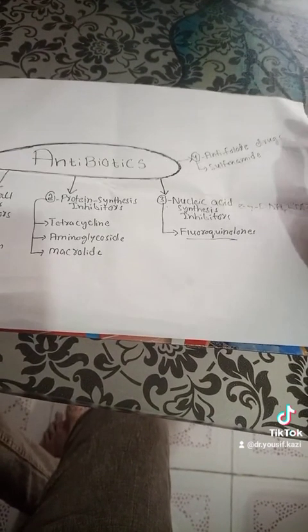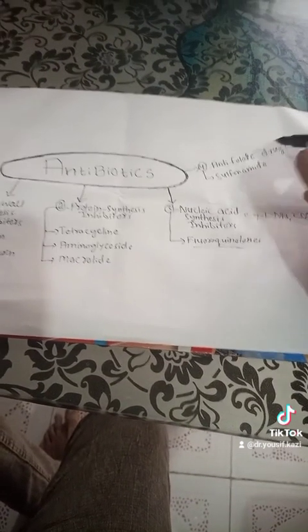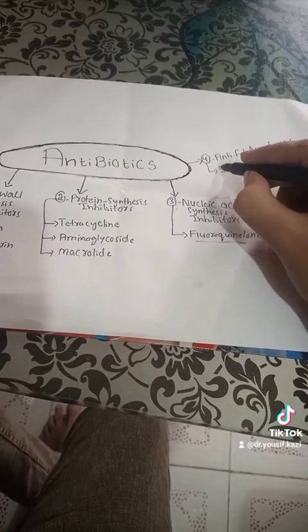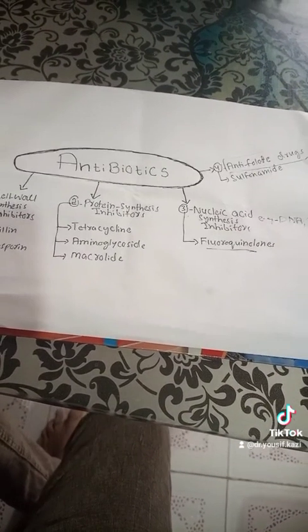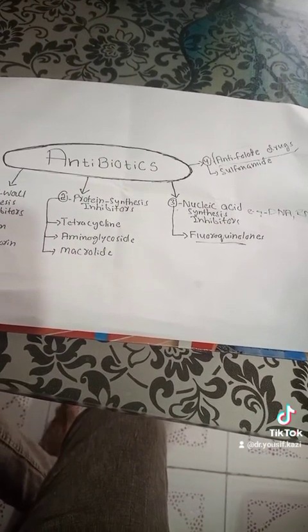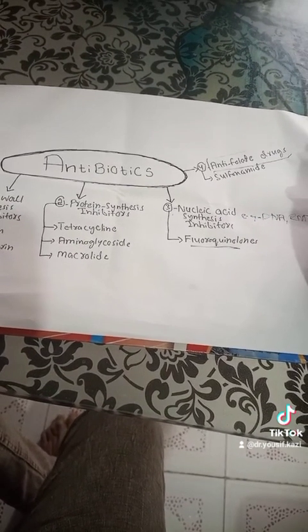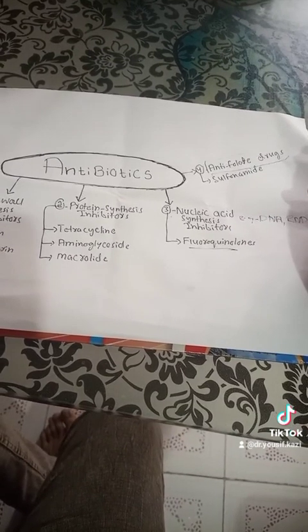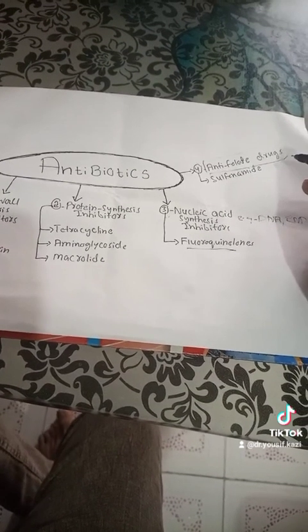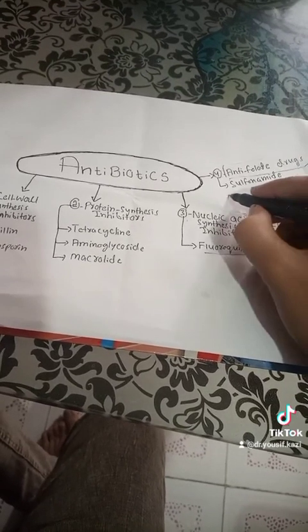And the last one is the anti-folate drugs. Anti-folate drugs inhibit folate synthesis, because folate is an essential part of DNA synthesis for the bacteria. If the folate is not synthesized, then the bacteria cannot form its DNA. If the DNA is not formed, then the bacteria cannot survive, and in this way, the bacteria die. So among anti-folate drugs, one example is the sulfonamide.